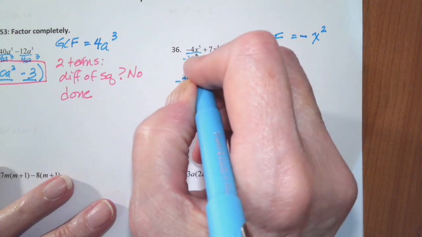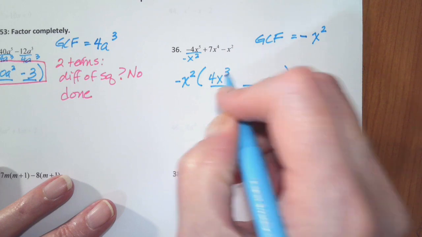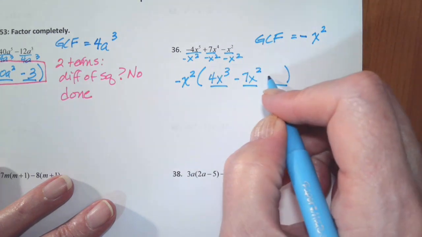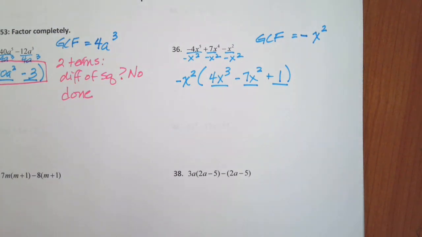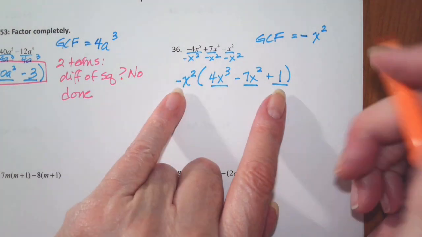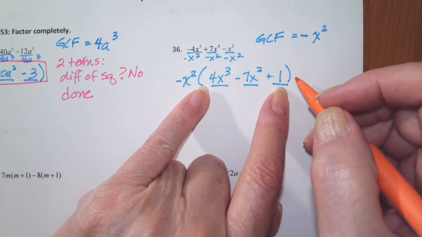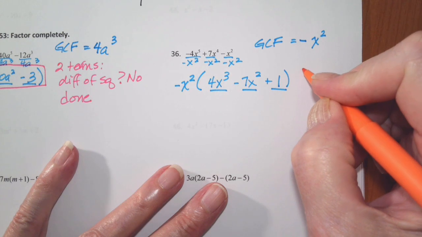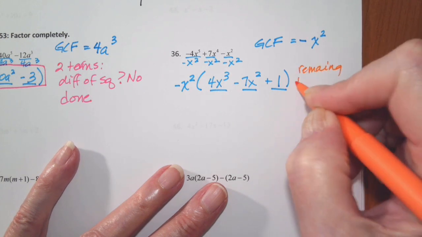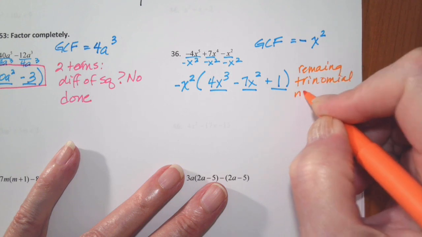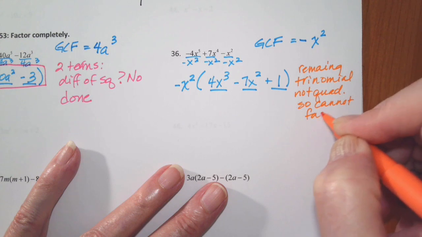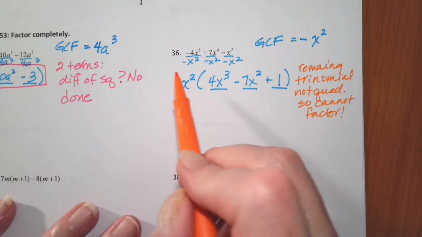So if I divide each of these by negative x to the second, I get 4x to the third minus 7x to the second plus 1. Anything divided by itself is 1. Okay, so now it's 3 terms in here. There's nothing I can do with this. I don't know how to factor an x to the third. So the remaining trinomial is not quadratic, so it cannot be factored. So once again, I am done.